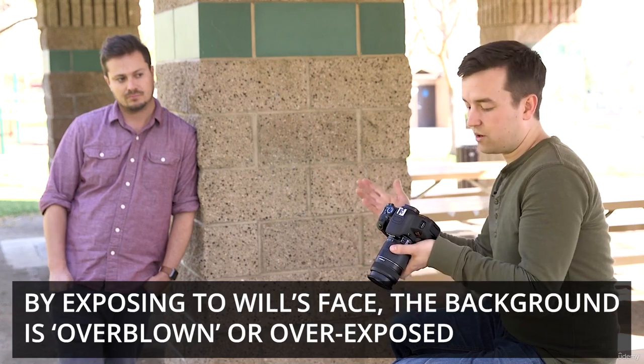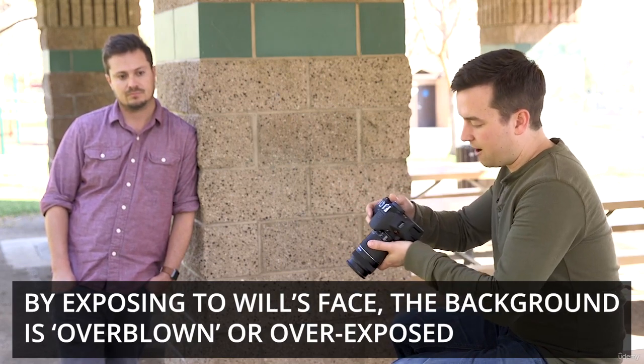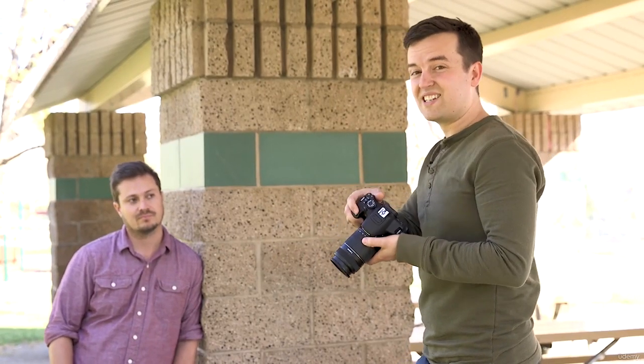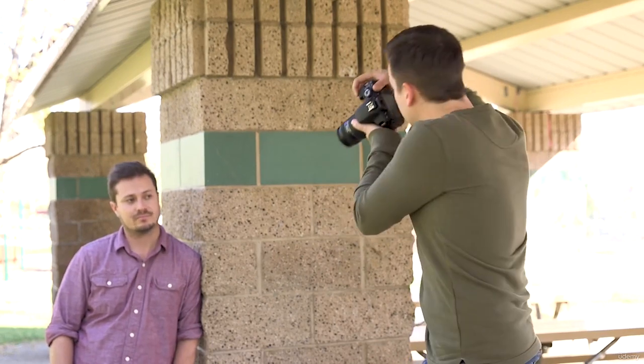All right, that's actually exposed relatively nicely on Will's face, but the background is completely overblown. But of course, in this situation, I do want to expose for Will's face. I'm gonna take one more shot, and I'm also gonna get it a little bit higher. And I'm gonna slow down my shutter just a little bit to 1/60th of a second. Still, I think I can deal with this, no camera shake.